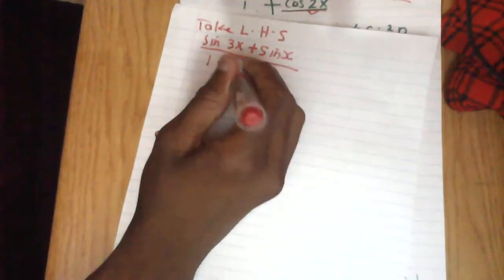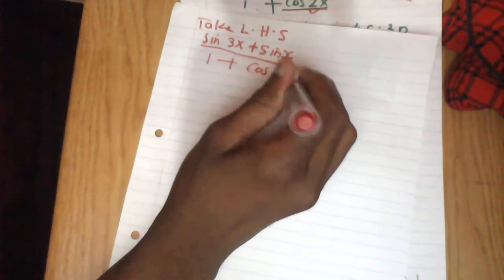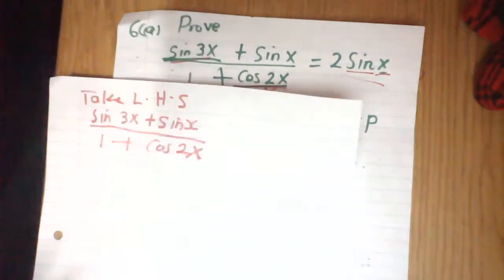On my left hand side is sine 3x plus sine x over 1 plus cos of 2x. Like I said, we have to prove this equal to 2 sine x. You don't need this triple angle, it has to be a double angle.